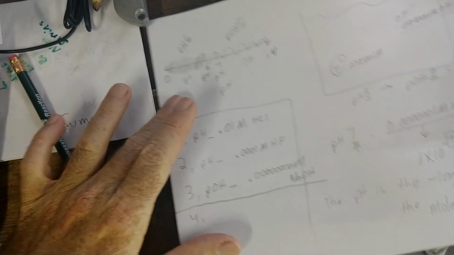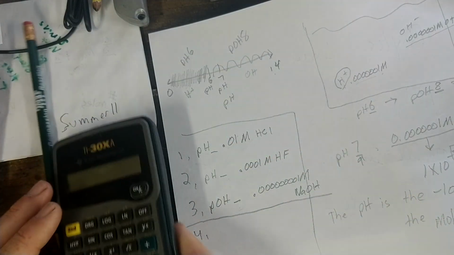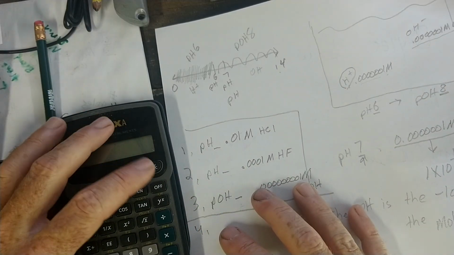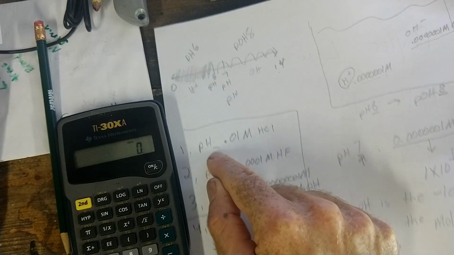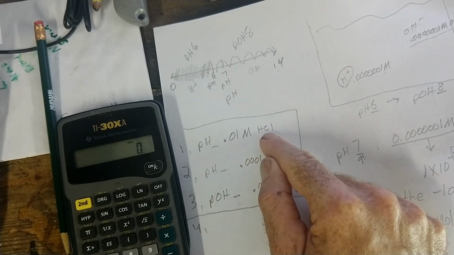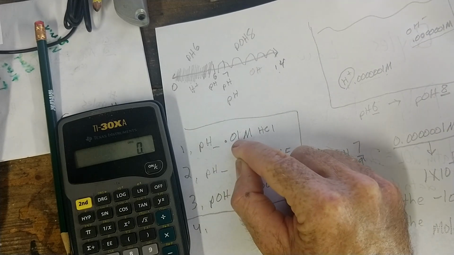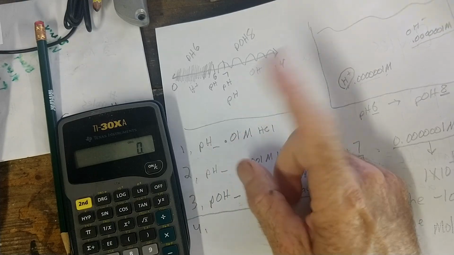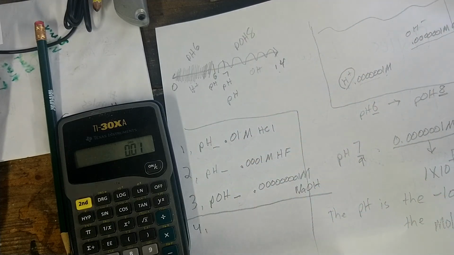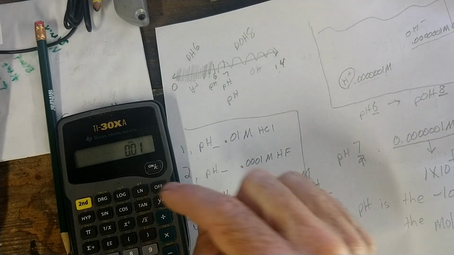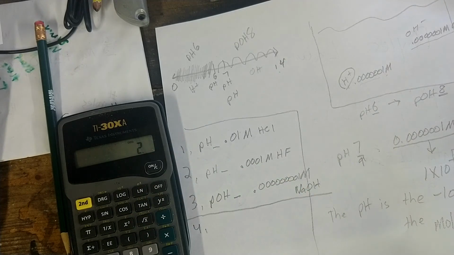All right, I've got a calculator, and I've got 3 problems for us to try. I'm going to show you how to do the first one, okay, before I ask you any questions about it. What is the pH of 0.01 molar HCl? There's 2 ways to do that. One, you can say, well, the number 1 is over 2 places, so the pH is going to be 2. That would be correct. Another way to do it is you type in 0.01 on your calculator, then you hit log, and then you hit negative. You get the number 2.